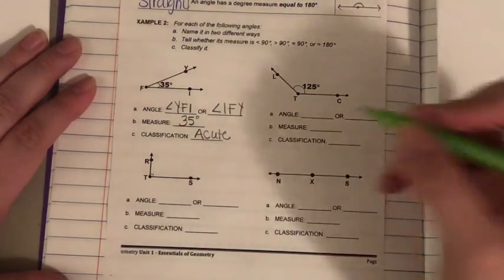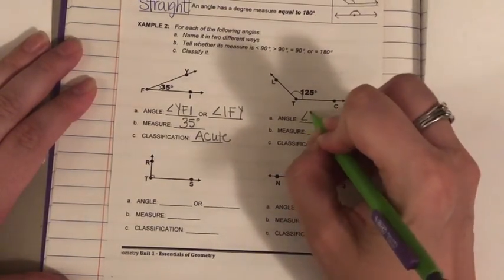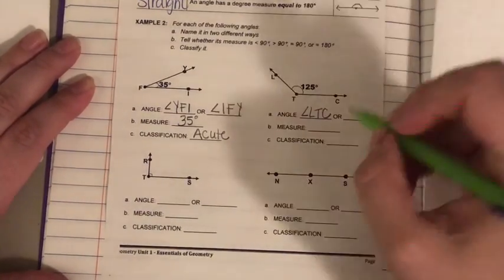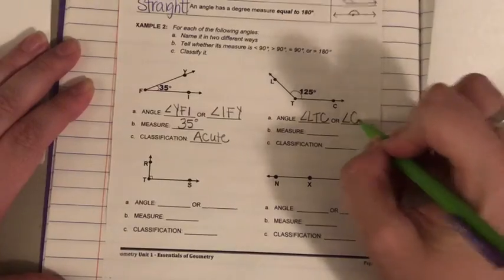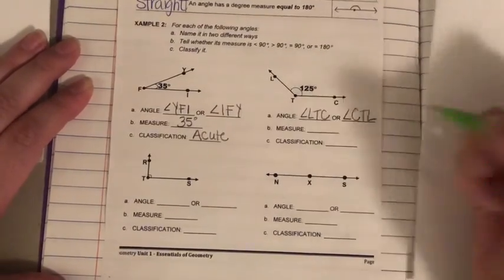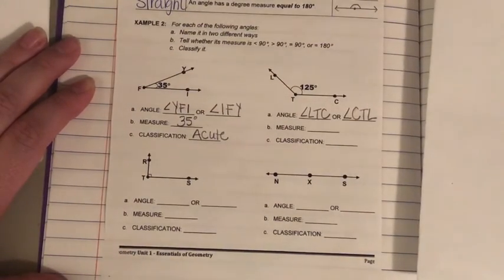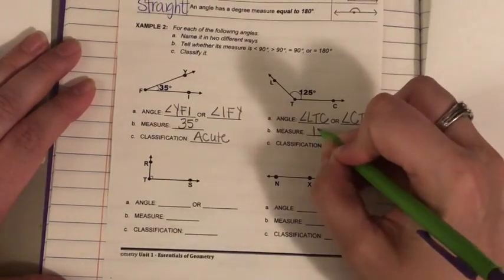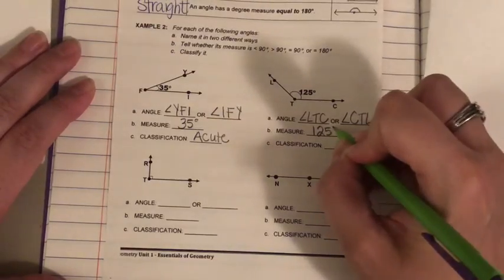If I'm going to name this angle, I could name it angle LTC, or I could name it angle CTL, or simply angle T because that's the only angle there. I cannot call it angle TLC, even though I really want to. Its measure is 125 degrees.